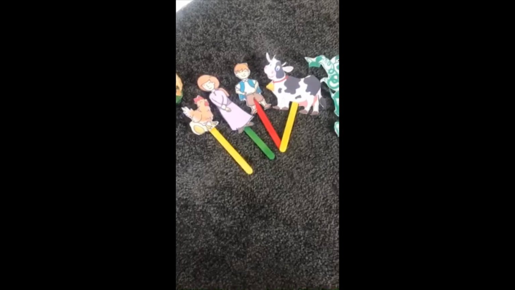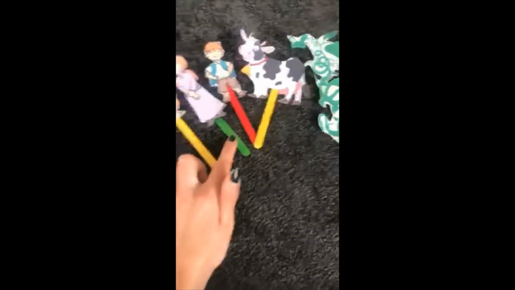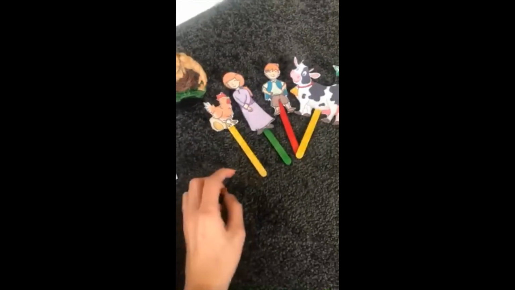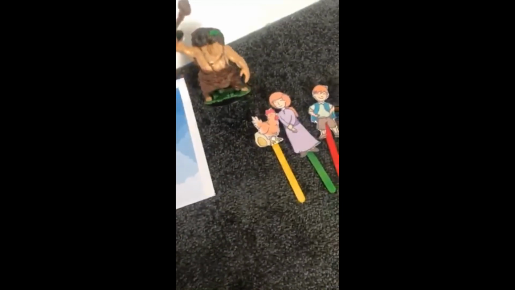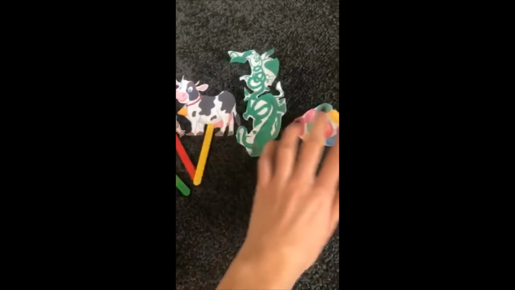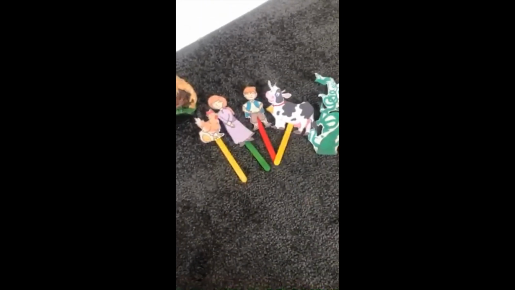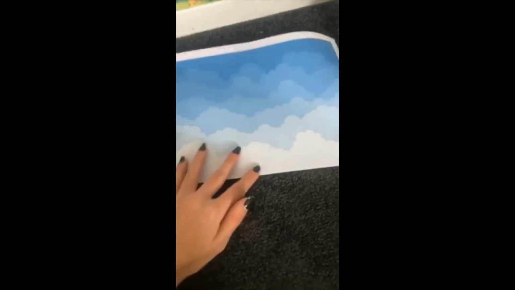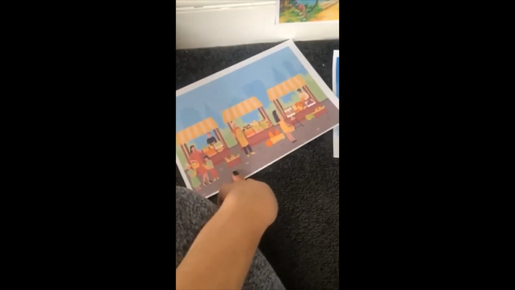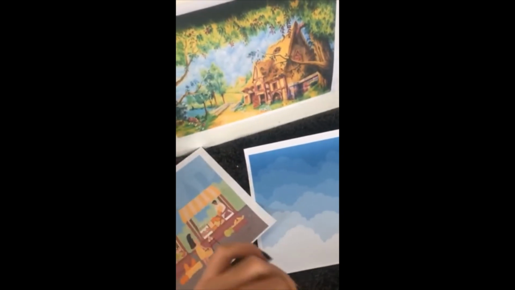Before you act out your story, you want to make sure you have all the characters. So I've got Mum, Jack, the cow, the expensive hen, my giant, and then you want to make sure you have a towering beanstalk, some magic beans. And then if you really want to challenge yourself, you can make some backgrounds for some settings. So here I have the clouds and the sky. I've got my market where Jack's going to sell his cow. And then I have got up here my setting where Jack and his mum live.